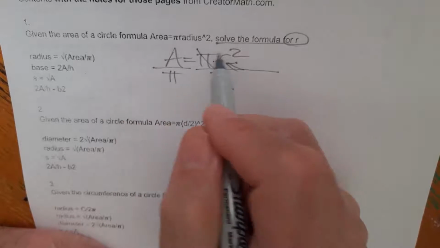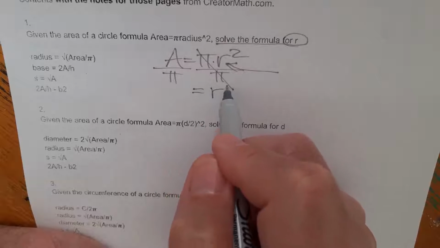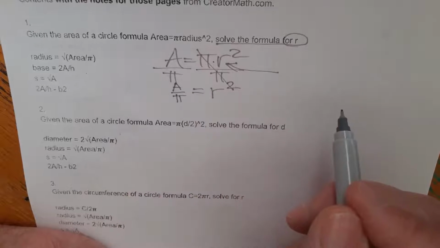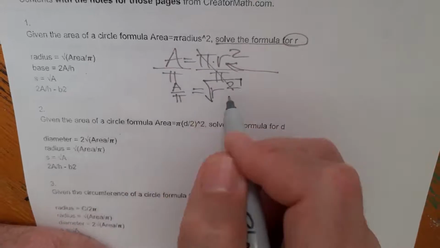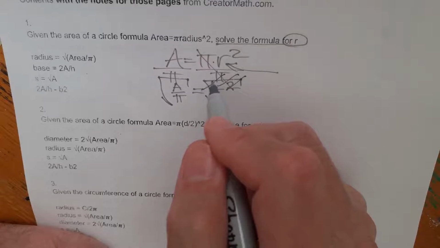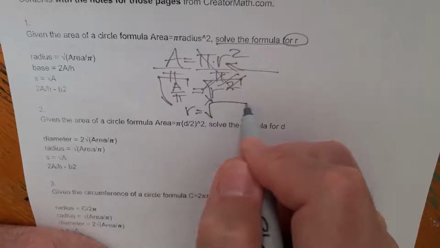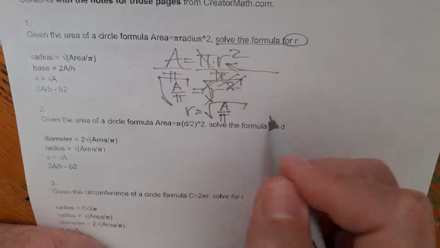Pi over pi is 1. So notice it's already disappeared from the right. The right side is now cleaned up a lot. It's only r squared equals A over pi. What's the reverse of a power? We need a square root. What we do to one side, we do to the other. So the square root of a square disappears, and I'm going to flip this, moving r from this side to that, and this over here. r equals the square root of area over pi.